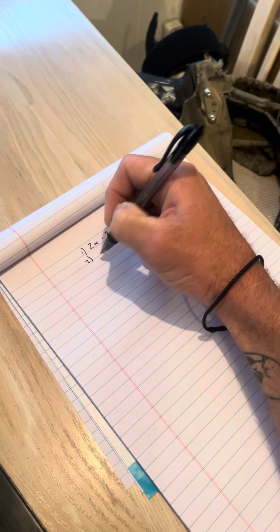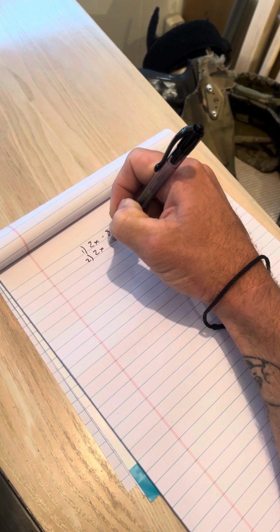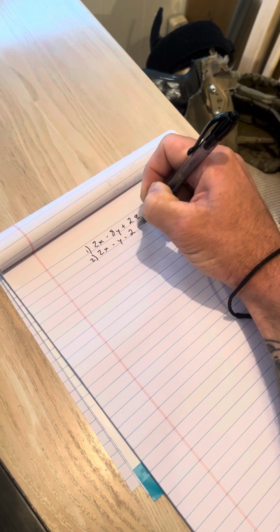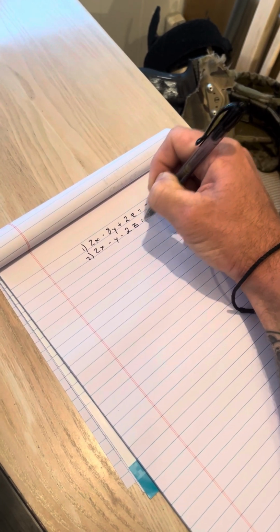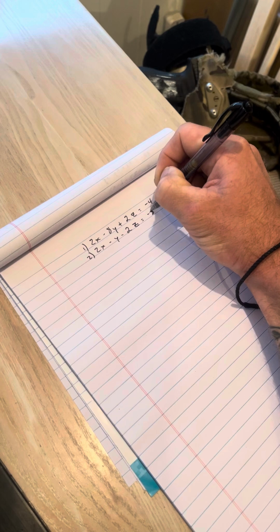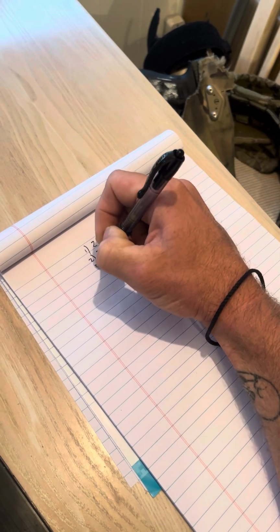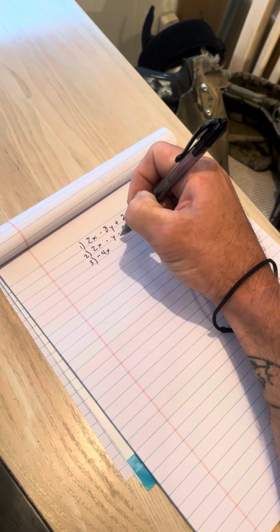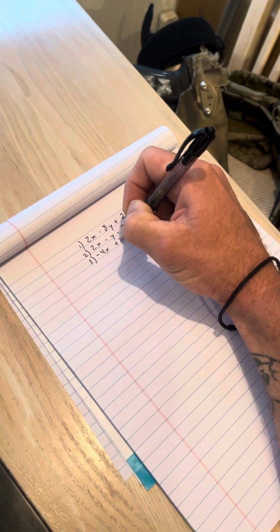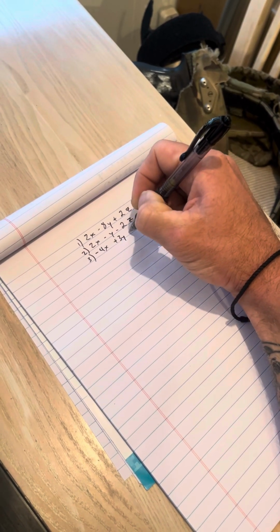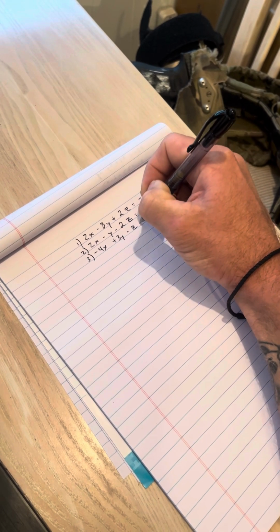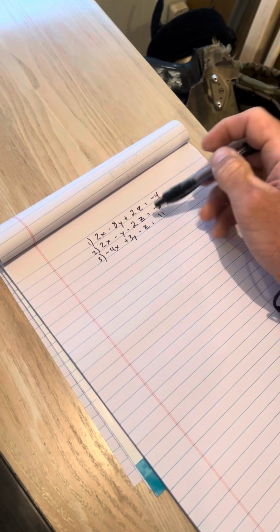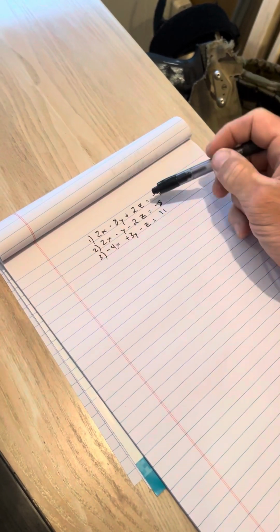The second is 2x minus y minus 2z equals -8. And the third one is -4x plus 3y minus z equals 11.